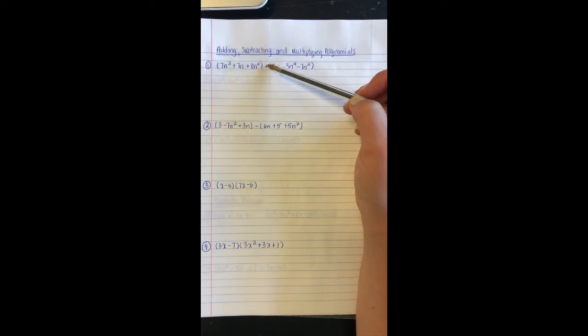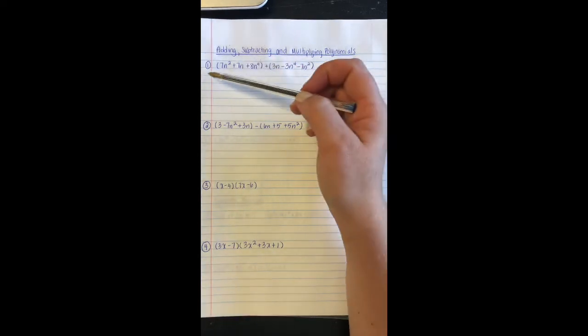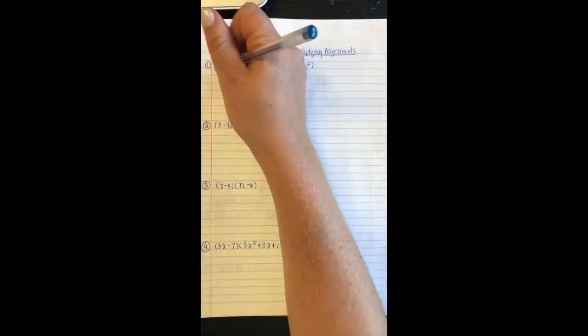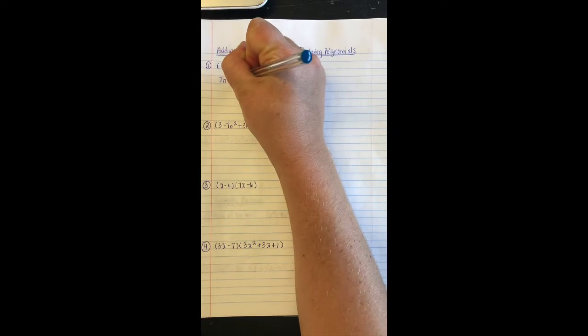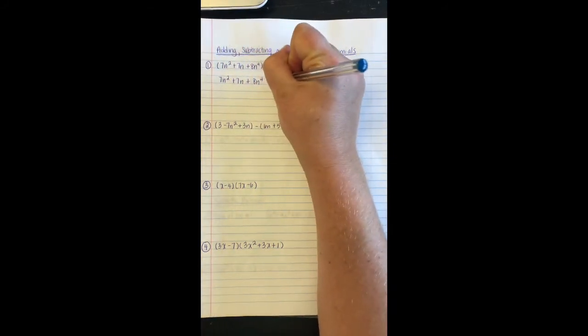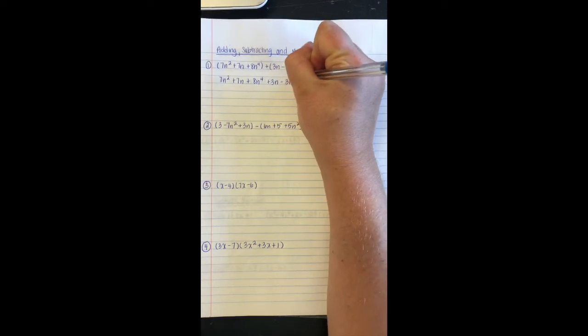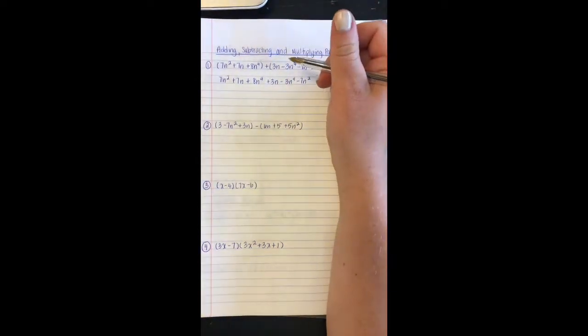So the good thing is that when you're adding polynomials together, this plus in between is not anything that's going to get distributed in those parentheses, so you essentially can just think of these as one big polynomial, and then again, combine like terms. So I have 7n squared plus 7n plus 8n to the fourth plus 3n minus 3n to the fourth minus 7n squared. Okay, so now we start to combine like terms.